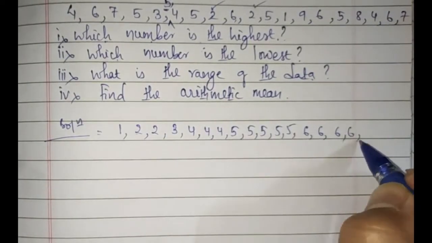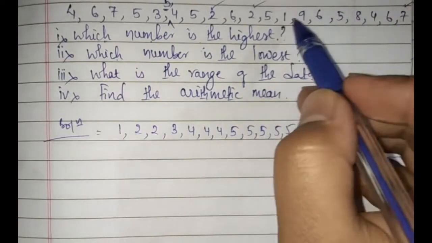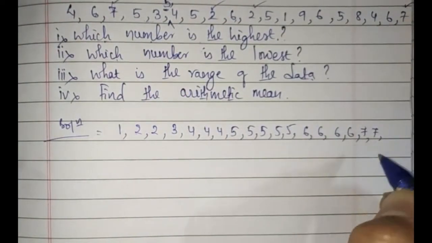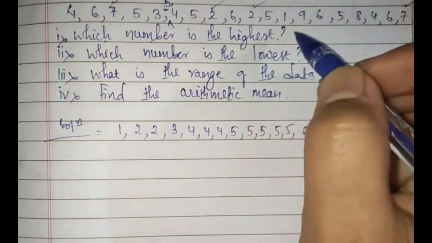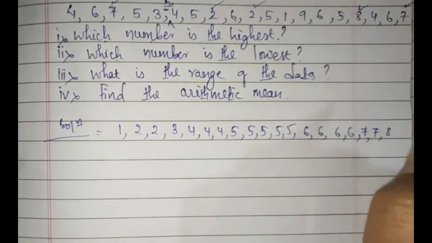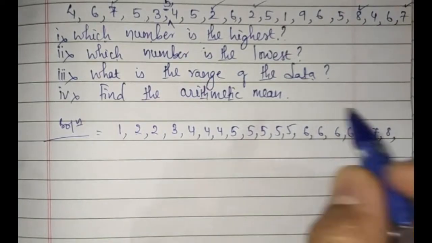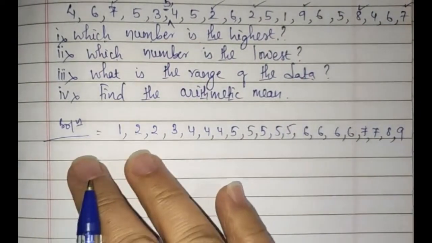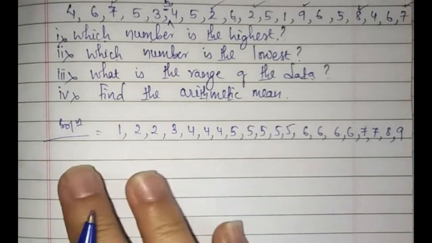Then how many 7s? 2 sevens are there. Then 1 eight, no other 8, then the biggest number we have is 9 here. So these numbers are now arranged in the ascending order.